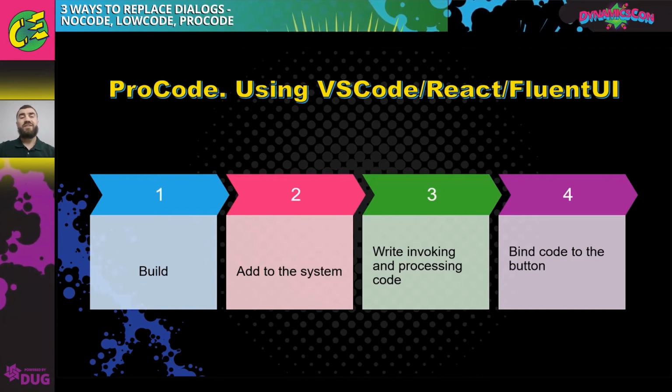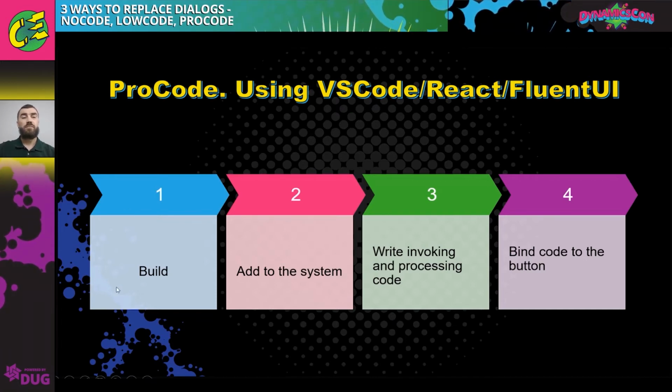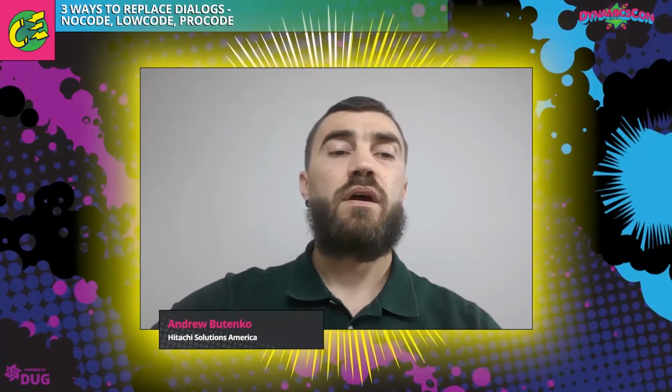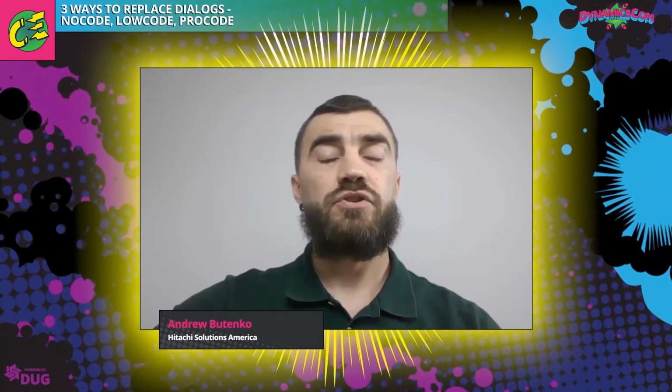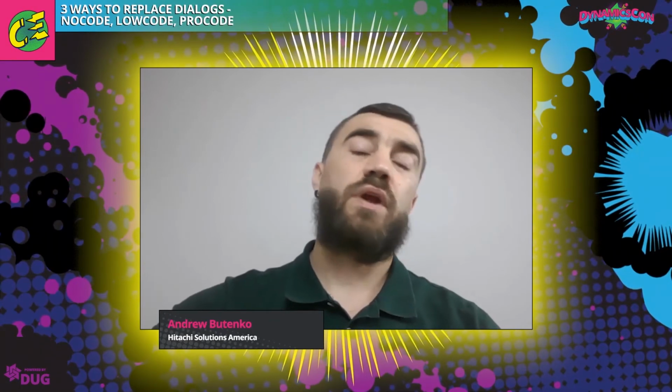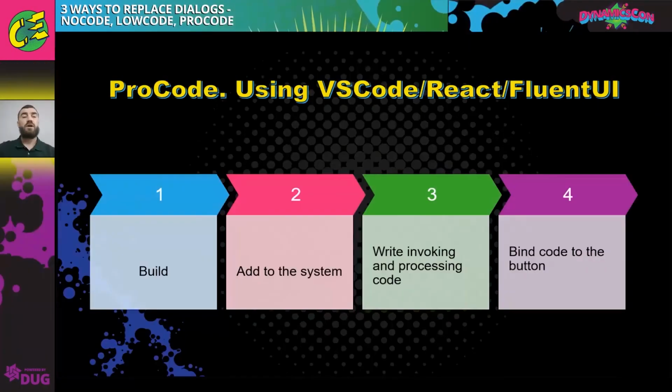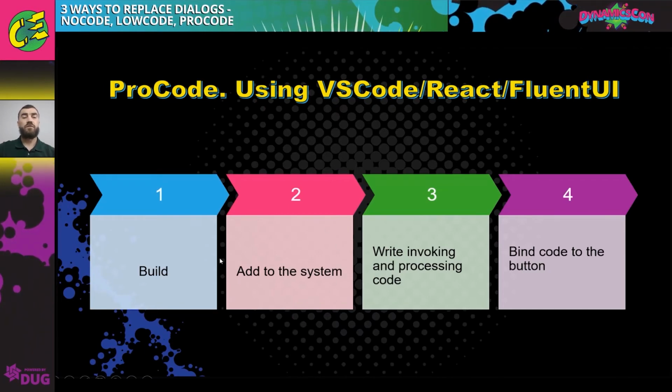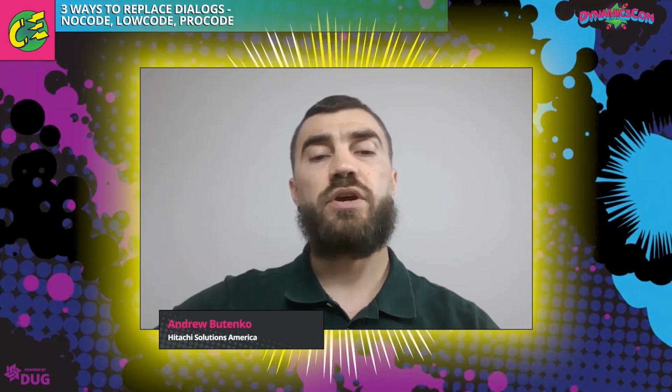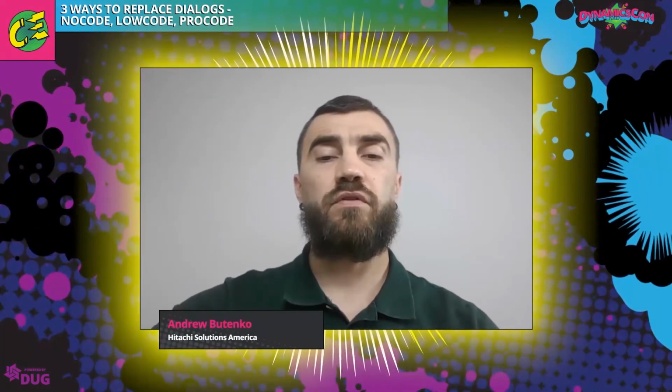Let's take a look at the steps that are required in order to perform the coding of such a dialog. So the first step, I believe, is the biggest one. It's basically building. When you're designing and testing your HTML, JS, CSS, React, Fluent UI application, and once you are satisfied with the result, you upload the files to the system as HTML, JS, CSS web resources.